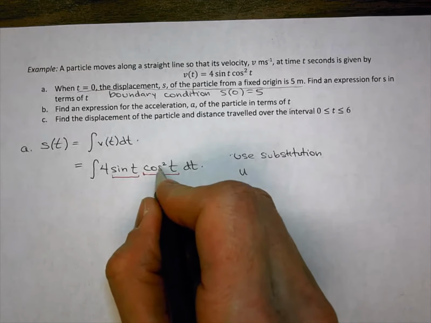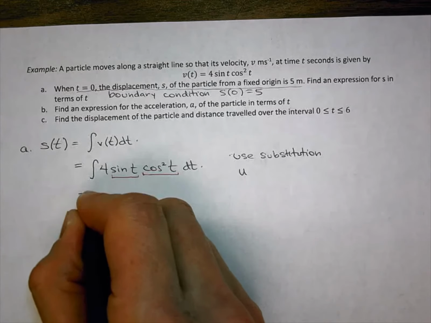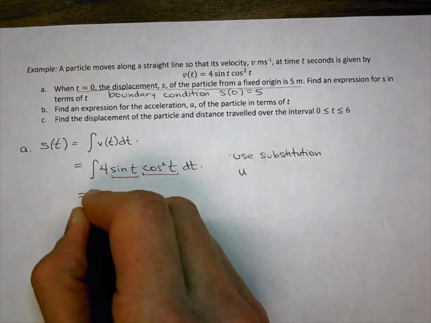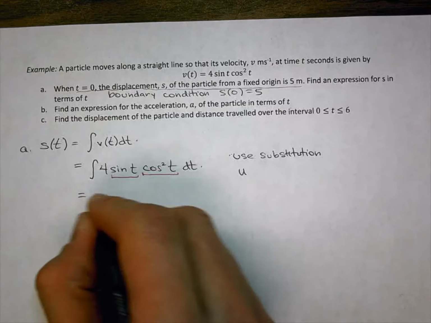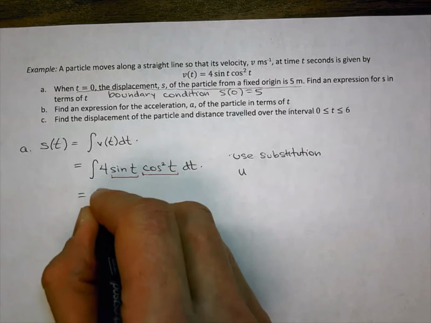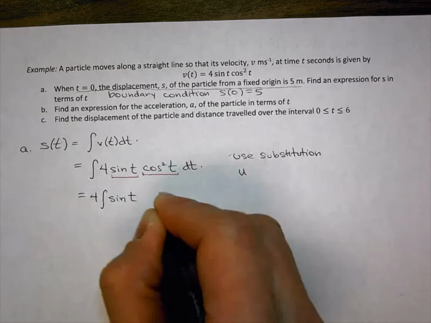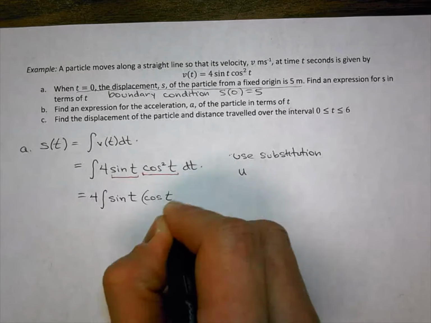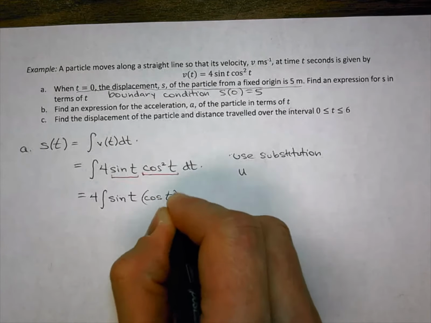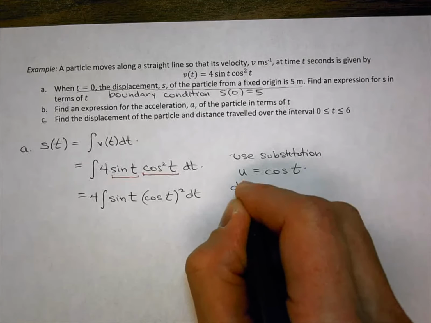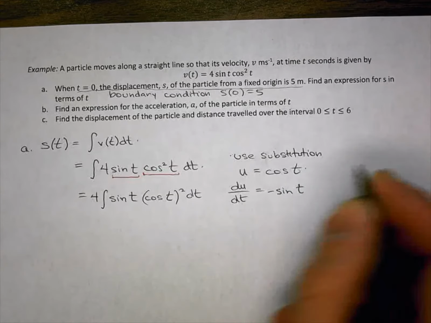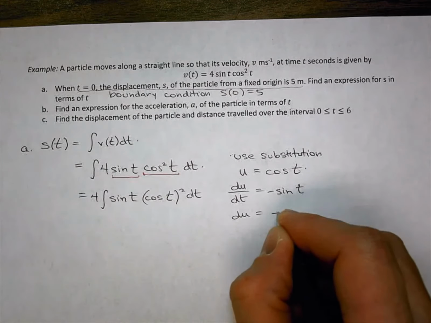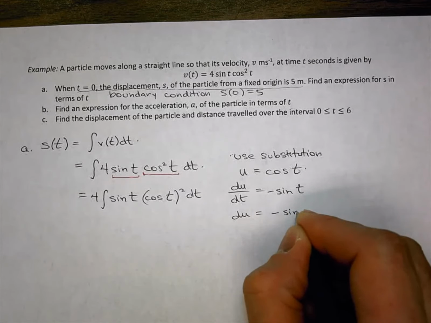Now this is actually cos, let me rewrite it again. Actually, you know what, I can even take the 4 out. Doesn't really matter. Let's take the 4 out, sure. Integral sine t cos t squared dt. So I can set u equal to the interior function, which is cos t. Now du dt, well the derivative of cos is negative sine t. Now I cross multiply, I get negative sine t dt.